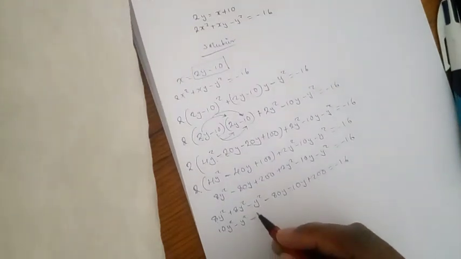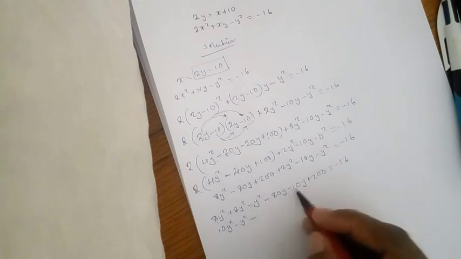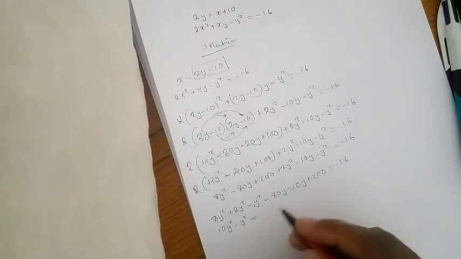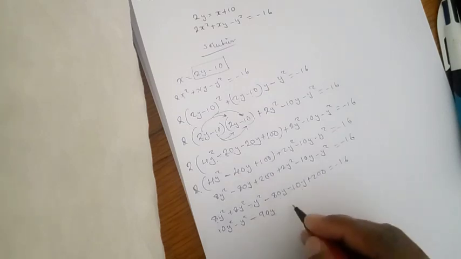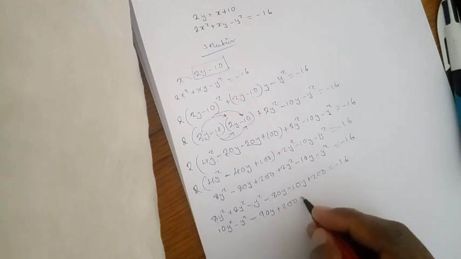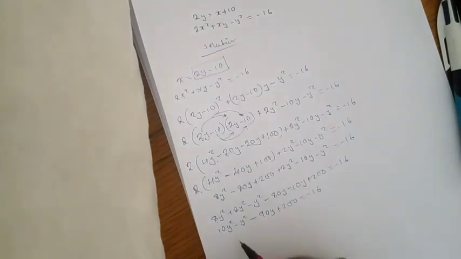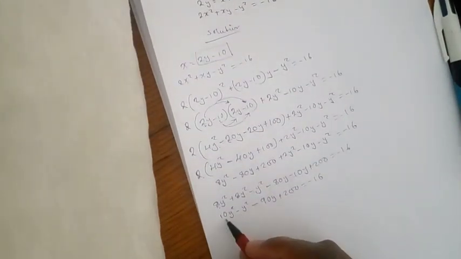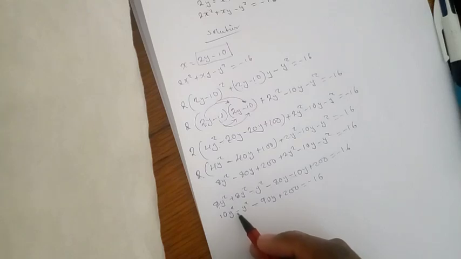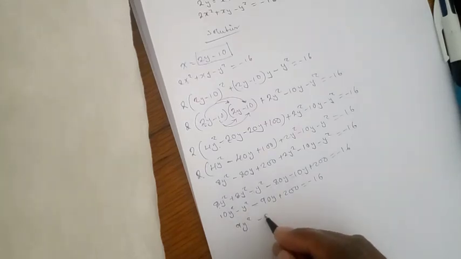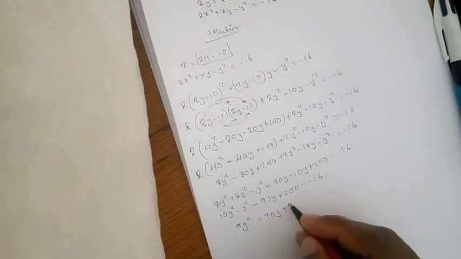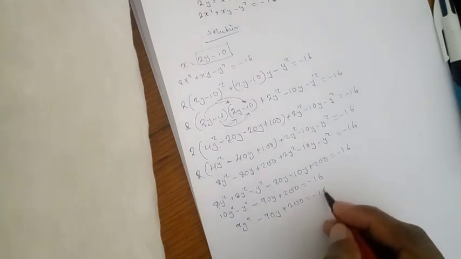Then we add the two numbers. 80 plus 10 is 90. So 90y plus 200 is equal to negative 16. We can go further and simplify this. 10y square minus y square is 9y square, then minus 90y plus 200 is equal to negative 16.